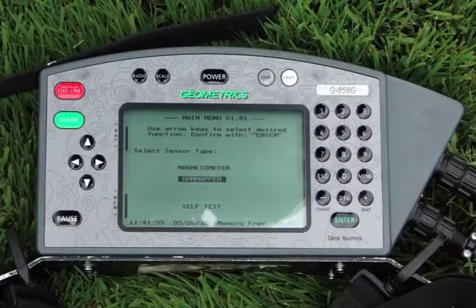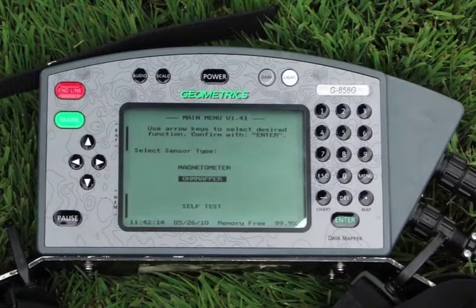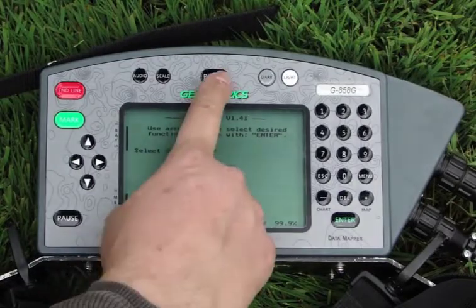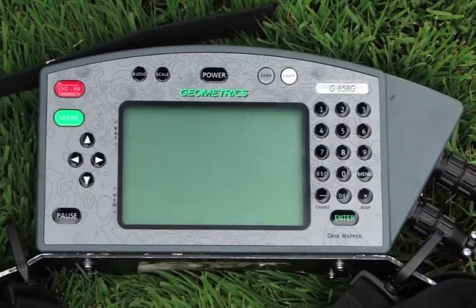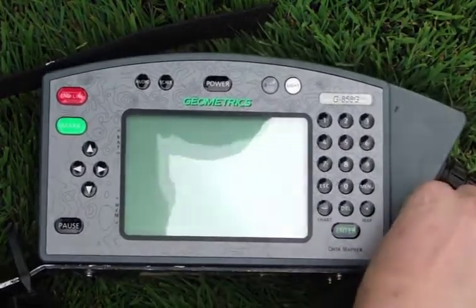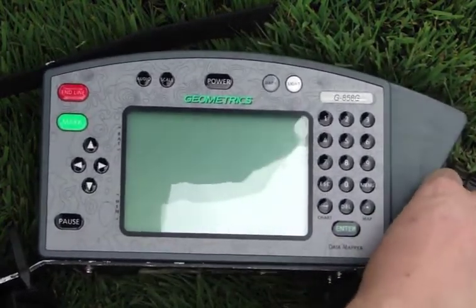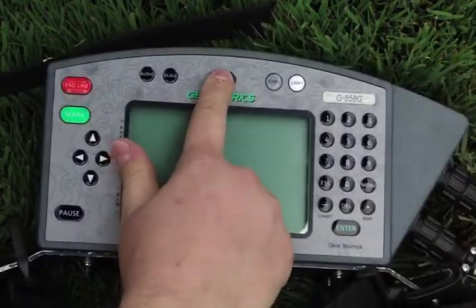We now have the OhmMapper array completely connected and turned on. One important note: when you turn off the console, be sure to press the power button first before you disconnect any of the power cables. So to turn it on, we press the power button.